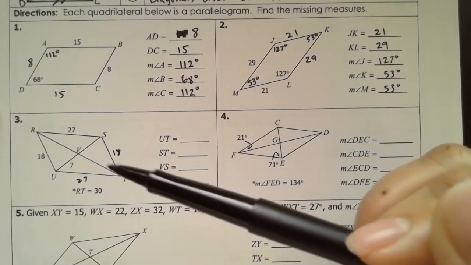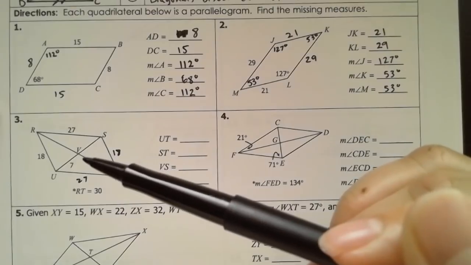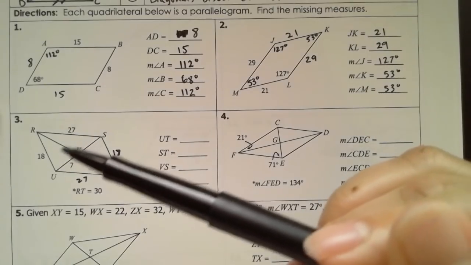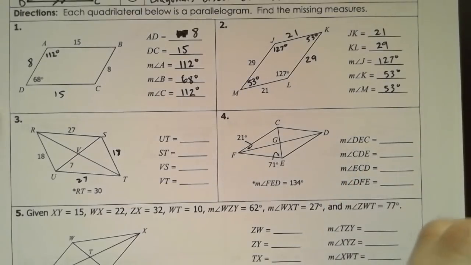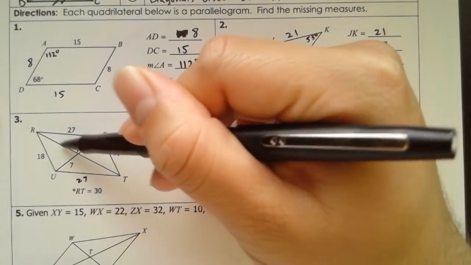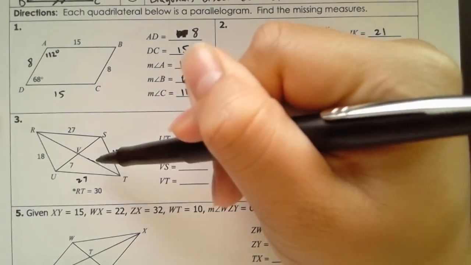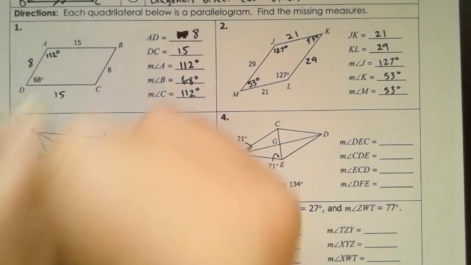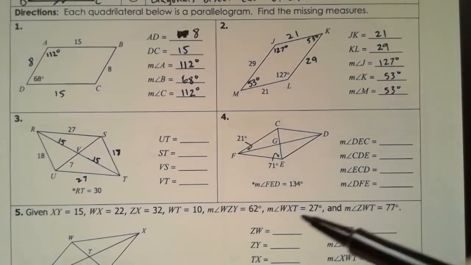Okay, and like we said, they're bisected. Okay, so when they met here, this side here and this side here are equal. So you cut it in half. So if the entire thing is 30, then 1/2 is 15 and 1/2 is 15, because 15 plus 15 is 30.